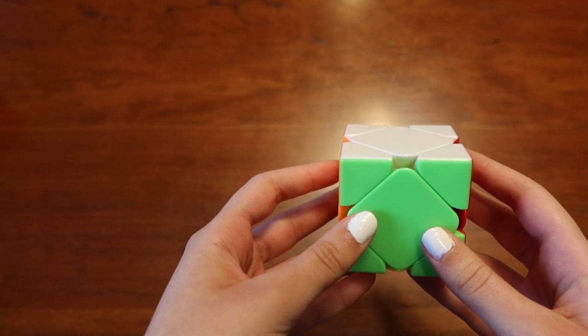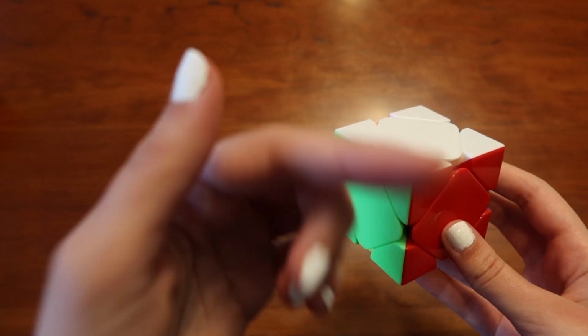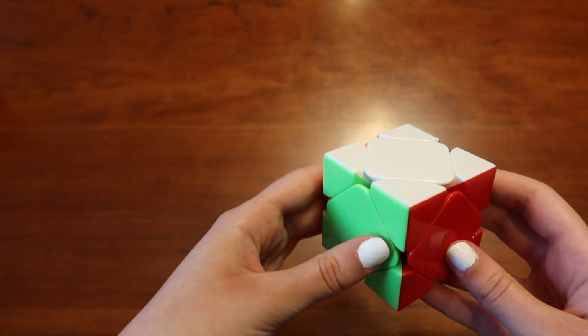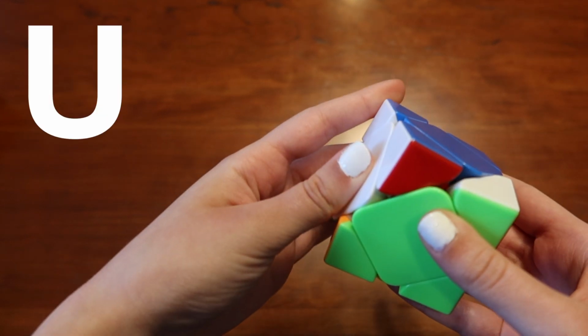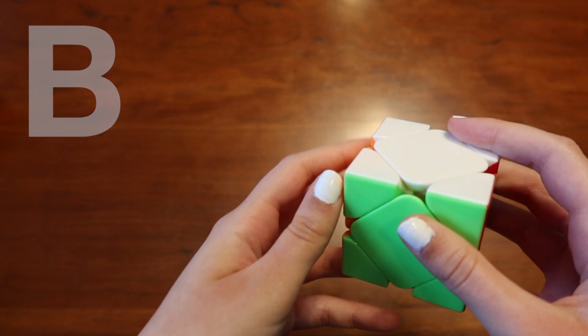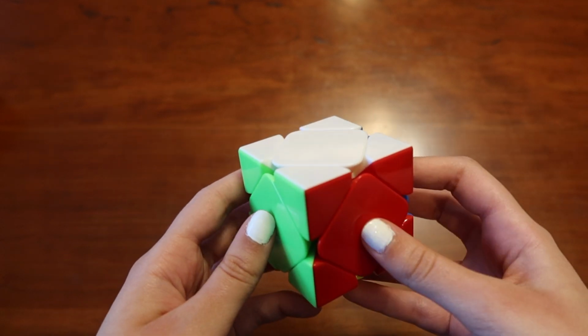Unlike the n-by-n events, Skewb is held kind of sideways with a corner facing you. Similarly to Pyraminx, it uses R, L, U, and B moves. It's scrambled with white up, green on the left side, and red on the right side.